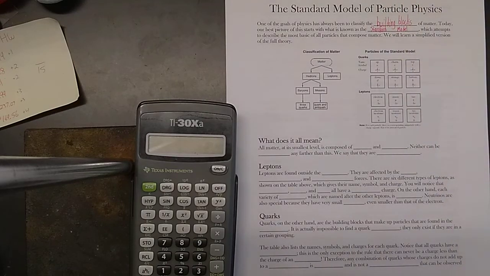The standard model is a theory which attempts to describe the most basic of all particles that compose matter and how they interact. We're going to learn a simplified version of this theory. And when I say theory, I'm not saying it as in we don't know that this is accurate. We're saying that this is our framework for how we organize all this information. We are still testing the standard model. A lot of parts of it, we have tested it. Our predictions using the standard model have come out to be very, very accurate. But there are still things that we don't quite know.